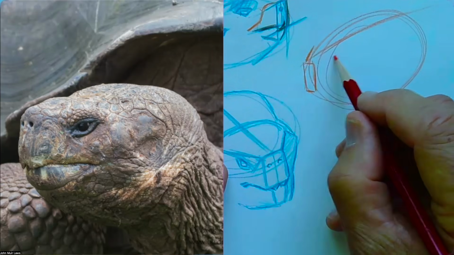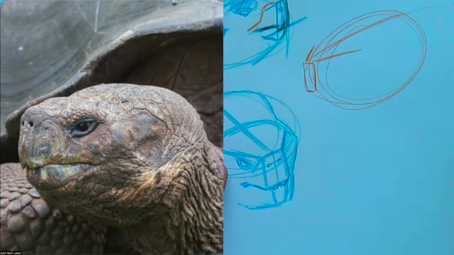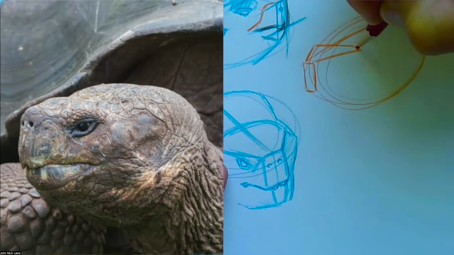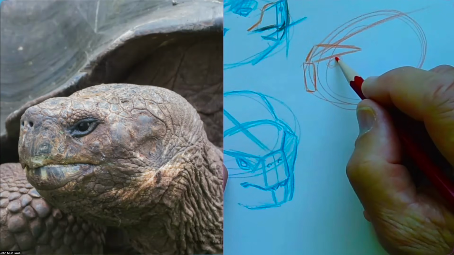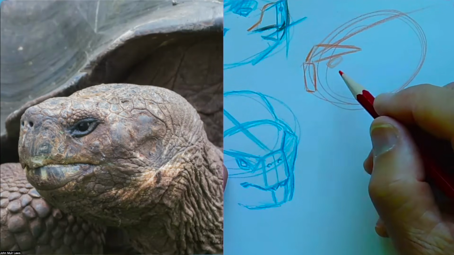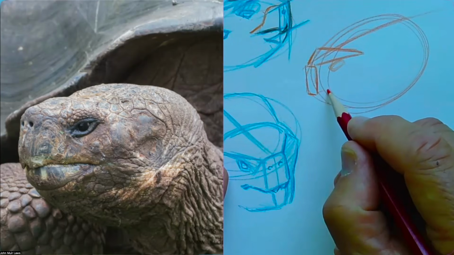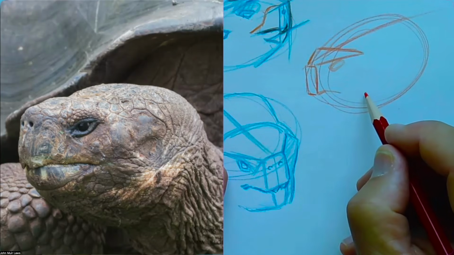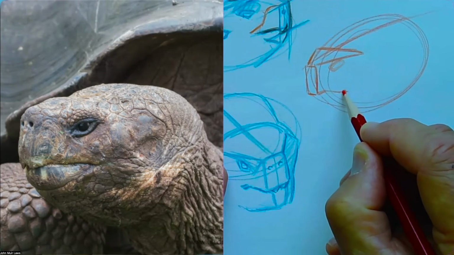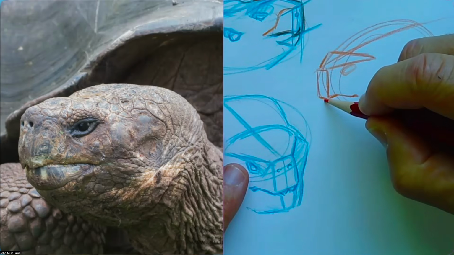Here's my short side. Here's my long side of my triangle. My eye is tucking down in there. My mouth coming back to roughly the back side of the eye. A little bit of an underbite.